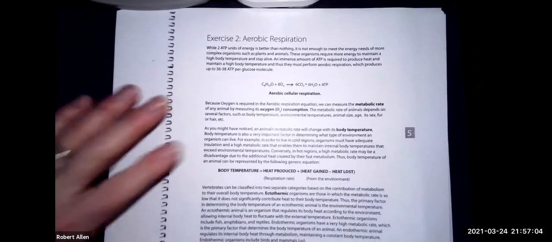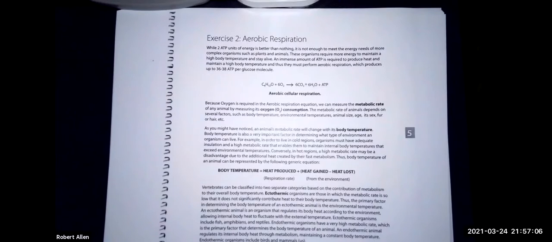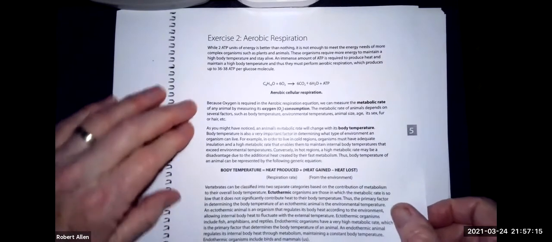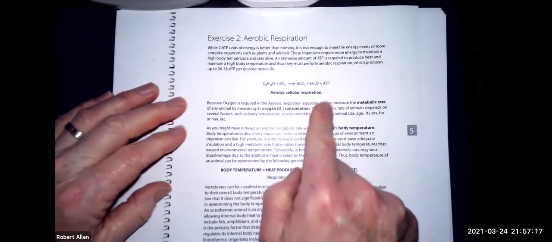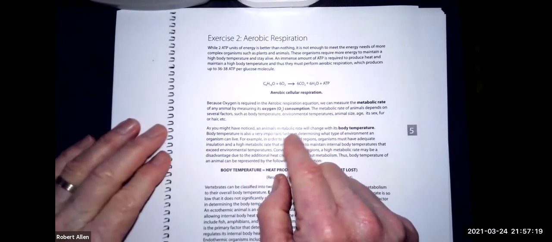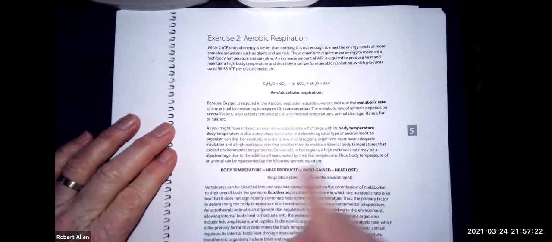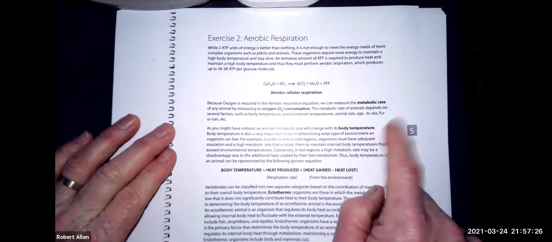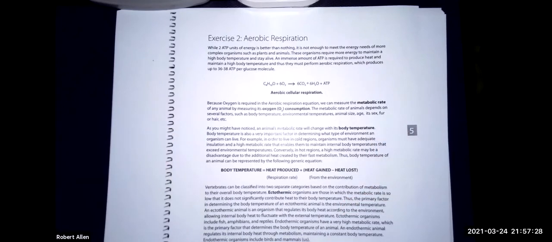Moving on. Second experiment. Aerobic respiration. Well, in this lab, we use these cute little lab mice and we use some fish. We don't kill them. We don't even hurt them. All right, so don't worry about it. We're quite experienced at doing this. All right, so in the process of aerobic cellular respiration, something different's going to happen. An animal's metabolic rate will change with body temperature. So we're going to test that idea.